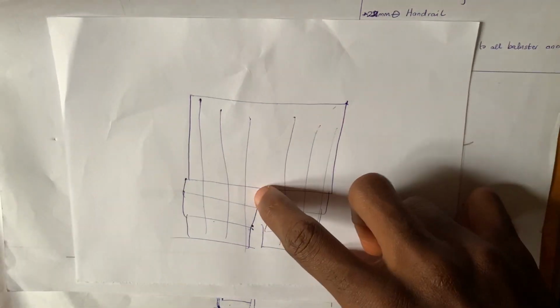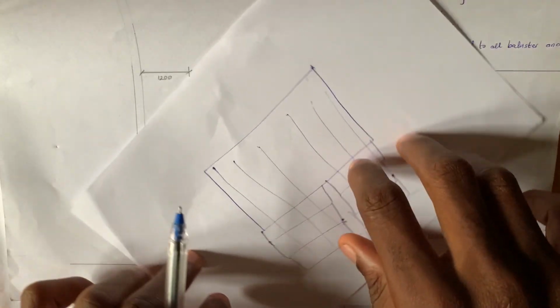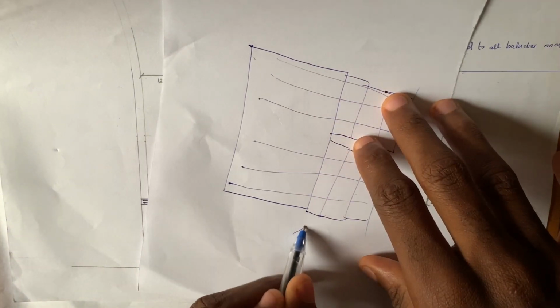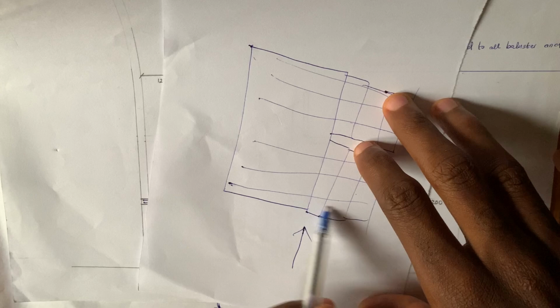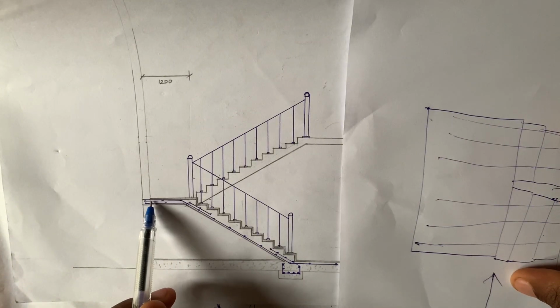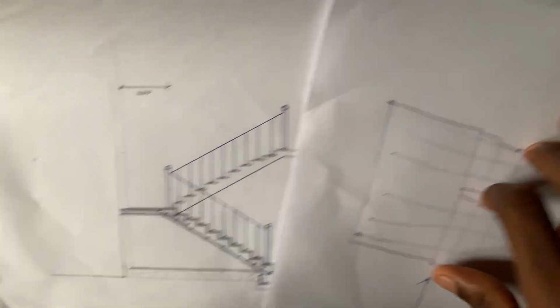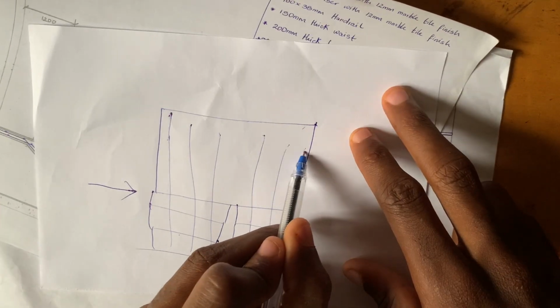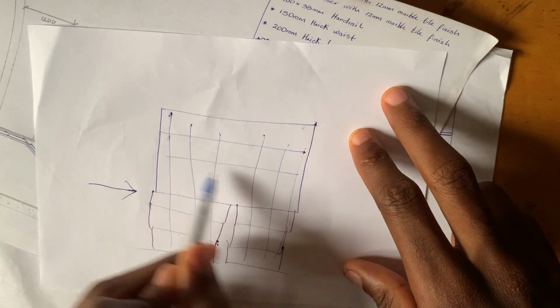These are your main bars. So if your view is like this, you're going to be seeing the bar as a line. That is how we got this drawing like this. While the distribution bars are the ones that are going to be intersecting it like this.